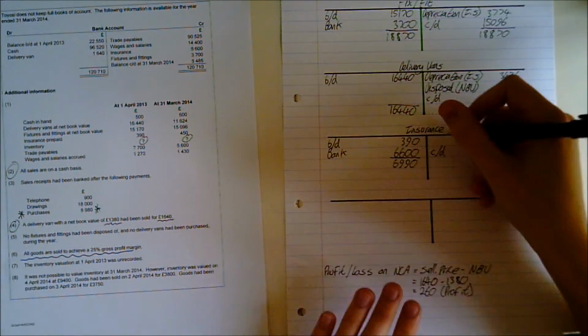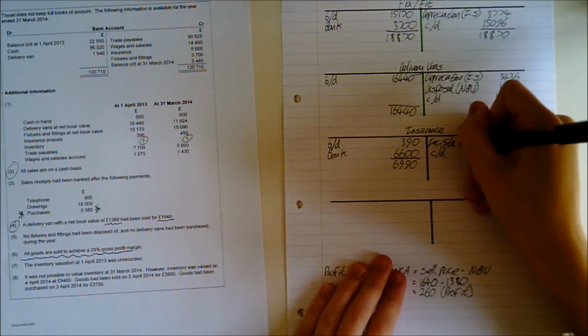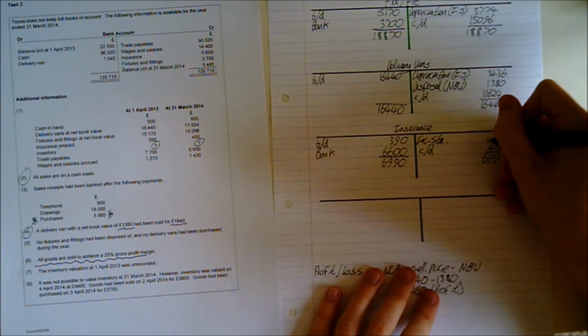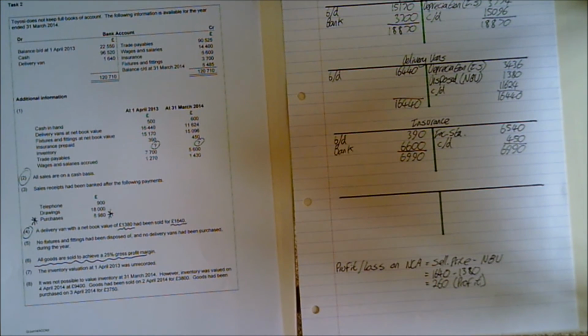So basically this figure here, I'm just going to put income statement. The examiner is completely fine with you doing that. That's what I always did. This is actually the exact paper I did. So yeah, this figure is the exact figure I'll be putting in my income statement, which is 6,540, I believe. Yeah.